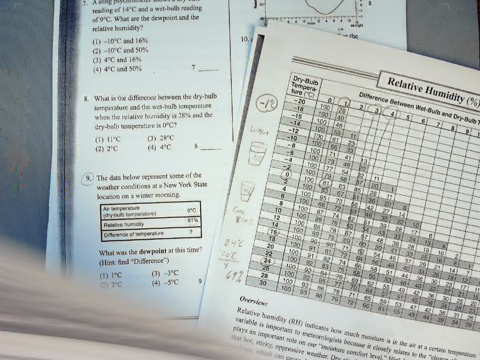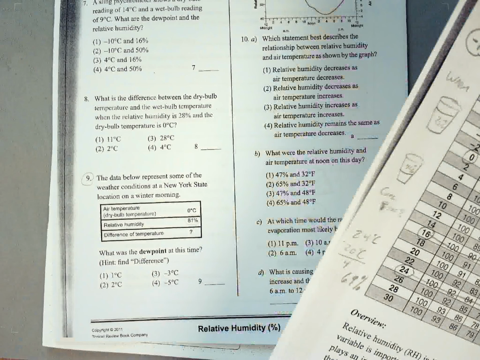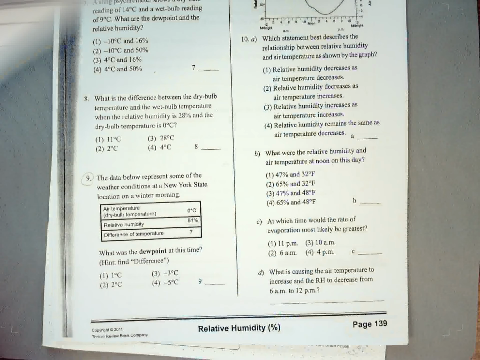They gave us this. They gave us this. Our dew point is 3 below. Sometimes you'll have to work backwards with the charts like that. You can go backwards and forwards from the charts. They're set up the exact same way.